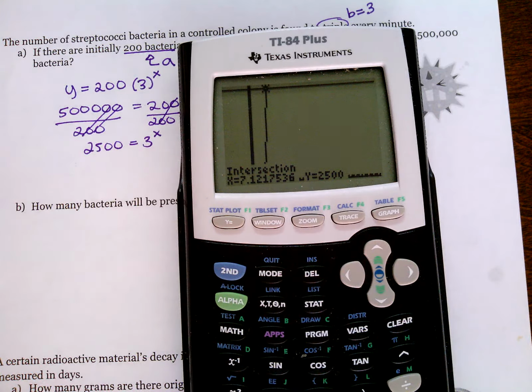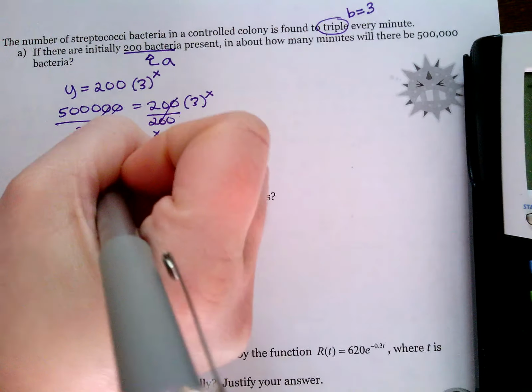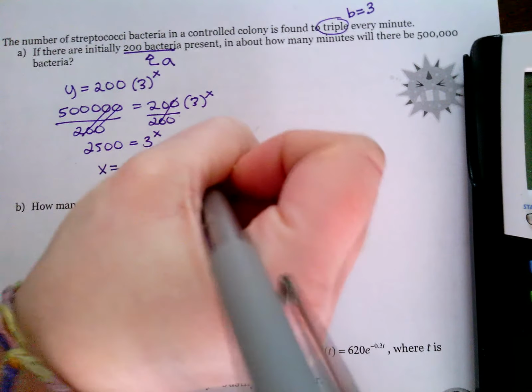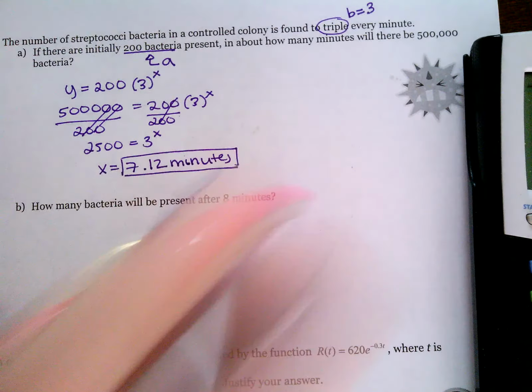And then how many bacteria will be present after 8 minutes? So Y equals 200 times 3 to the power of 8. I could type it into Y equals, or I could just do 200 times 3 to the power of 8.